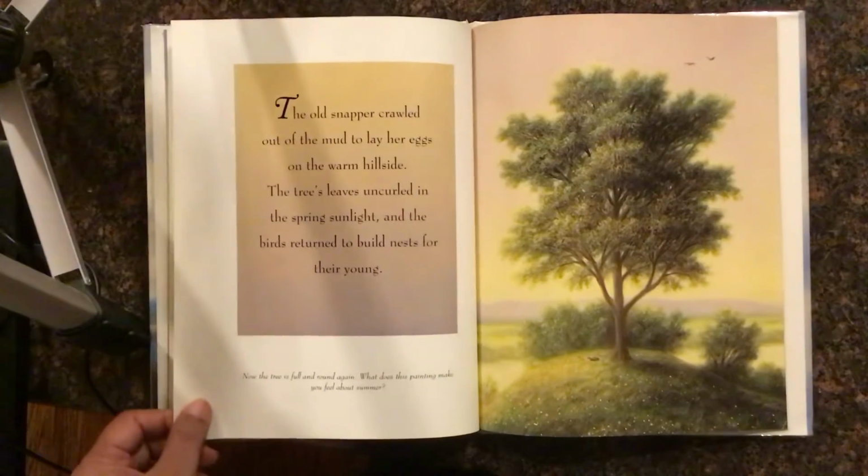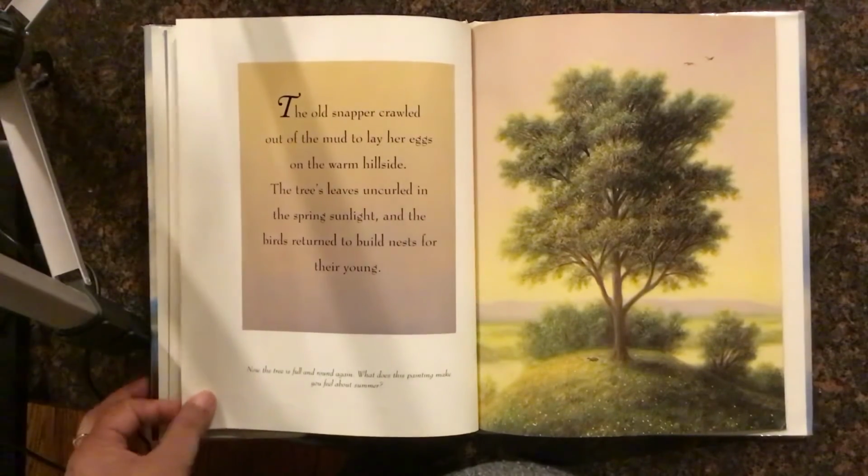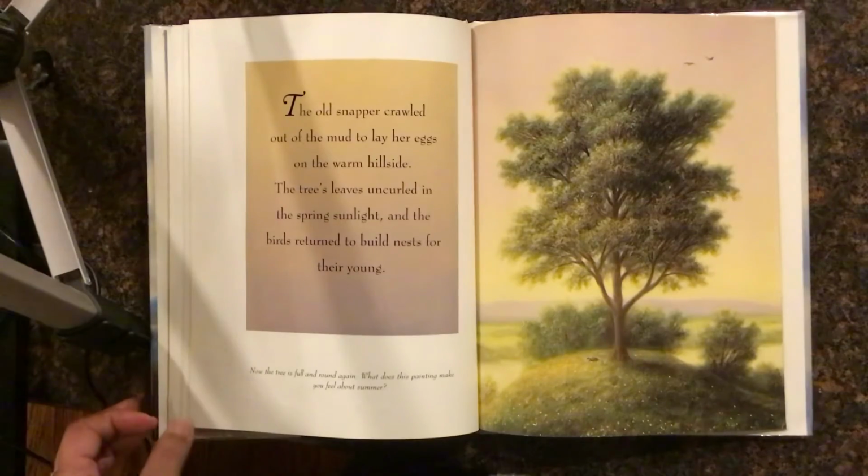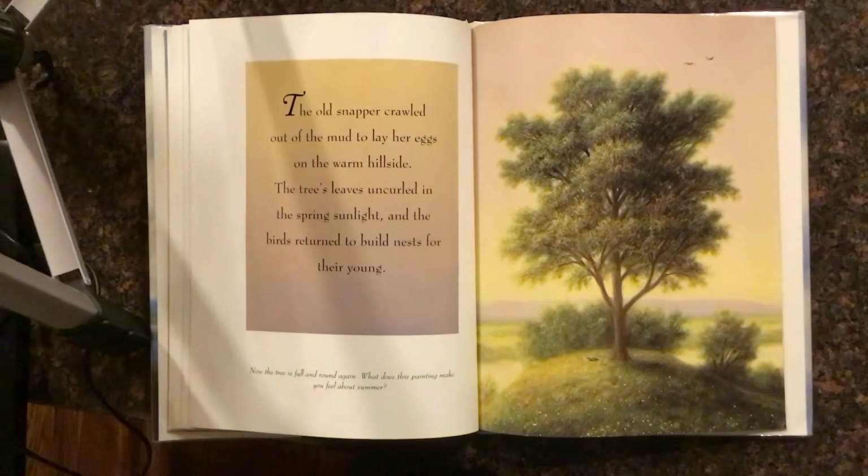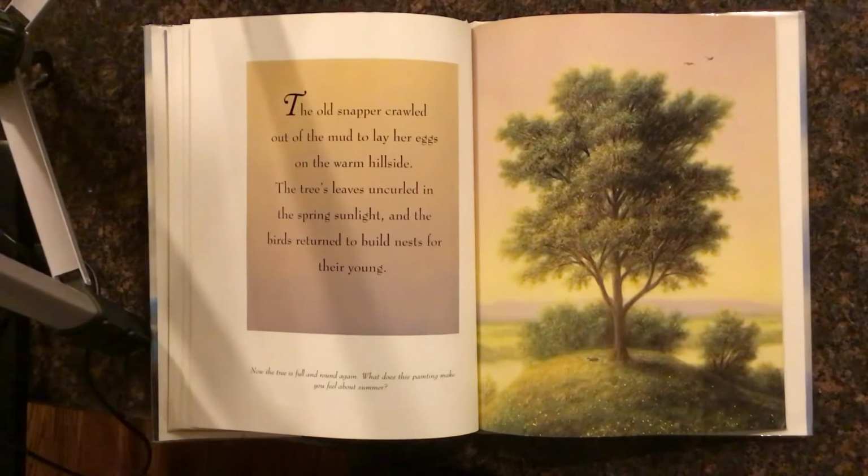The old snapper crawled out of the mud to lay her eggs on the warm hillside. The tree's leaves uncurled in the spring sunlight, and the birds returned to build nests for their young. Now the tree is full and round again. What does this painting make you feel about summer?